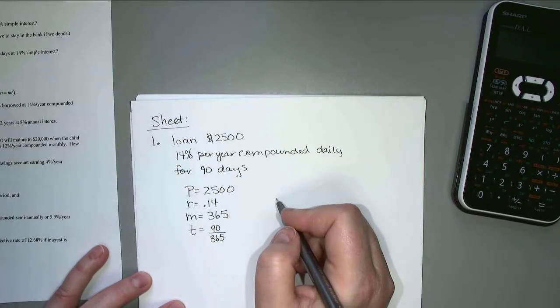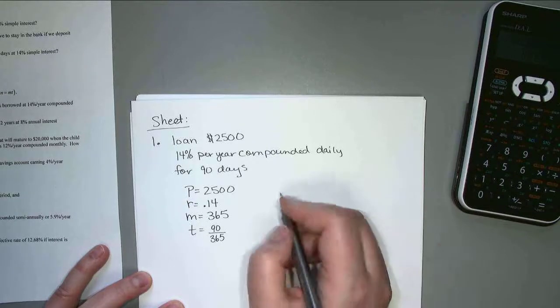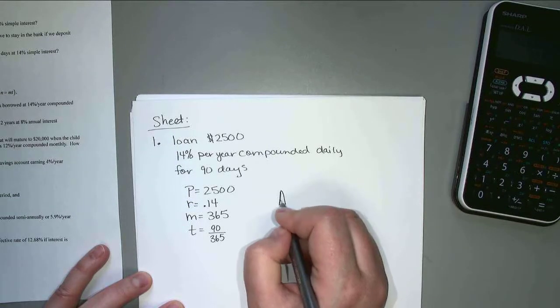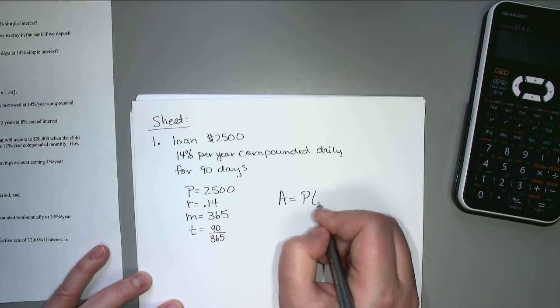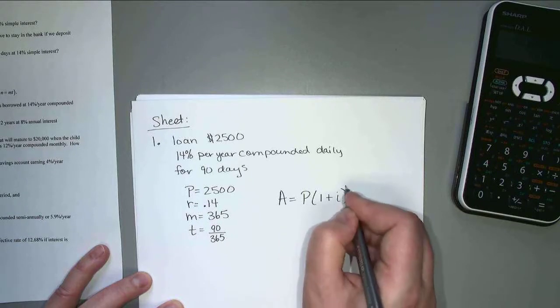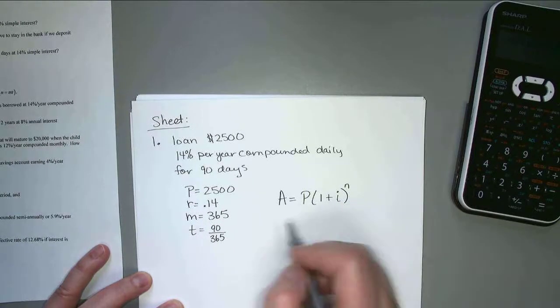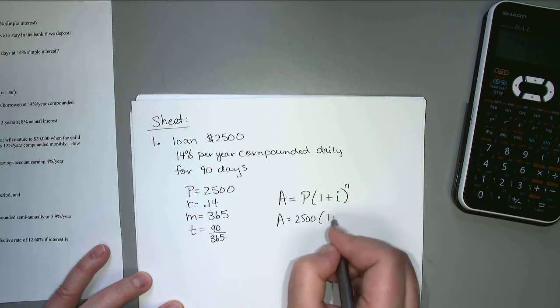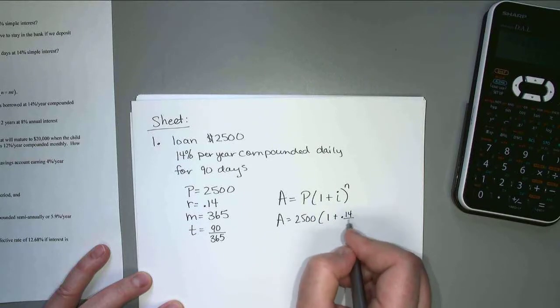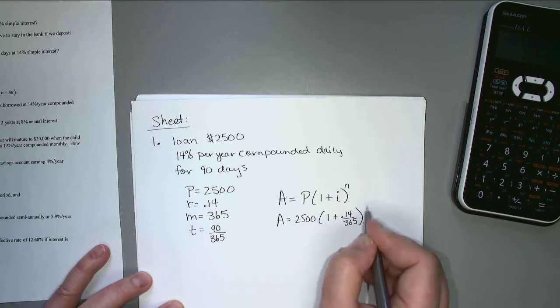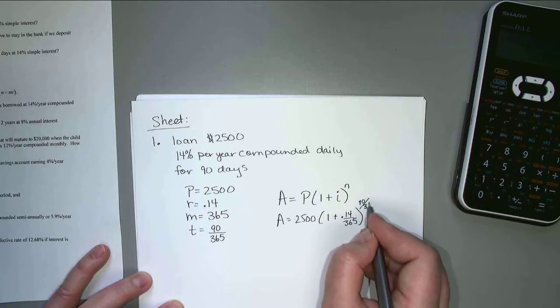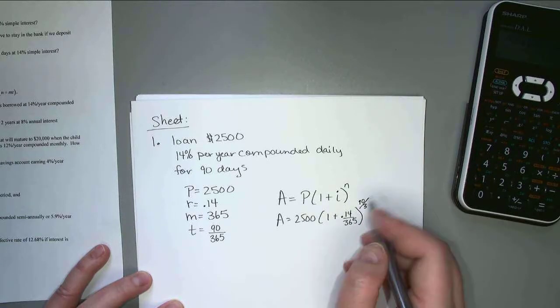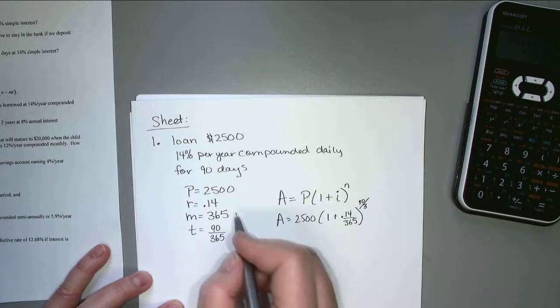And what do we want to know? How much interest is paid? So to calculate the interest, unlike simple interest, there's no formula for that by itself. You just fill this in. Okay, so I should have said this.